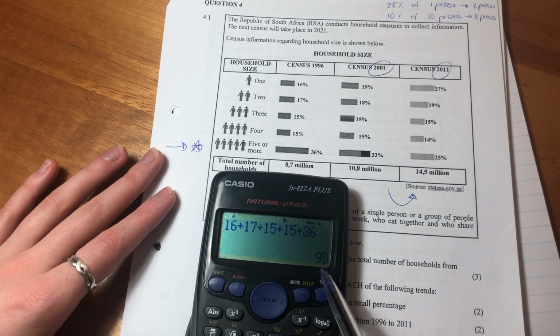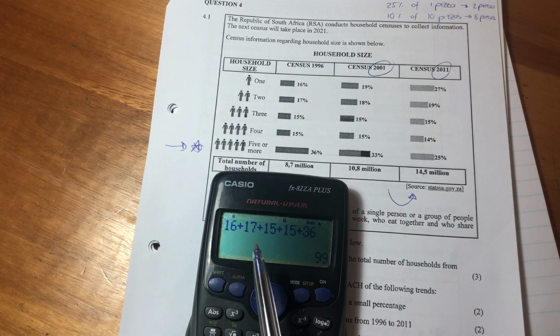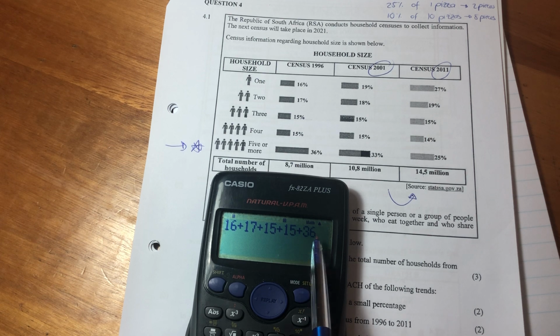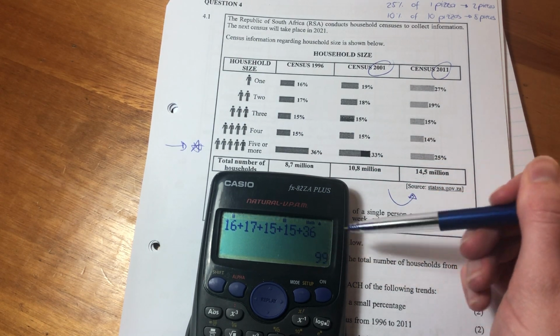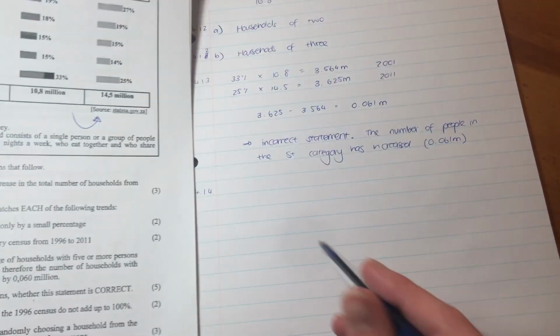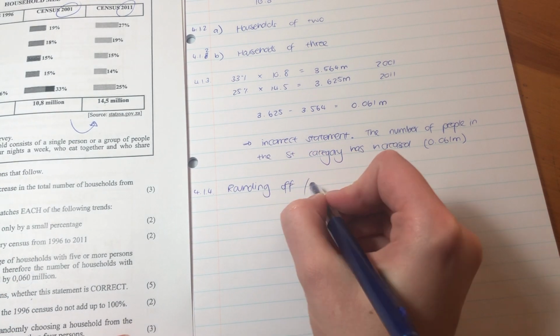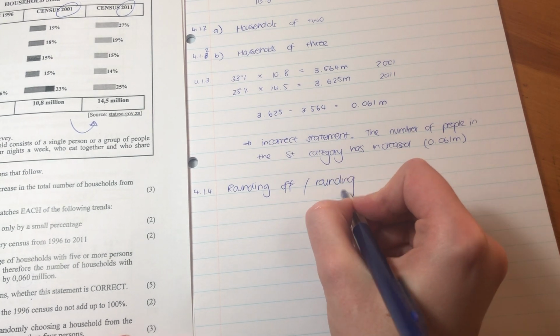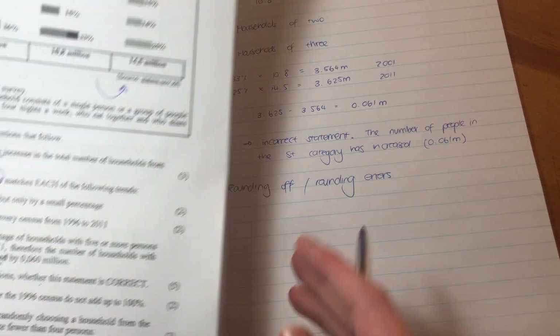But what I mean here, right, is there's probably been some sort of rounding. So maybe the 16 was like 16.3 and the 17 was like 17.2 and the 15 was like 15.1. So what's happened is we've rounded down each of these values. And because we rounded each of them, our answer doesn't add up to 100% because of those rounding errors. So the answer here would just be rounding. You can say rounding off, or you can say rounding errors, whatever makes more sense to you, okay? That's what they just want you to understand, right?